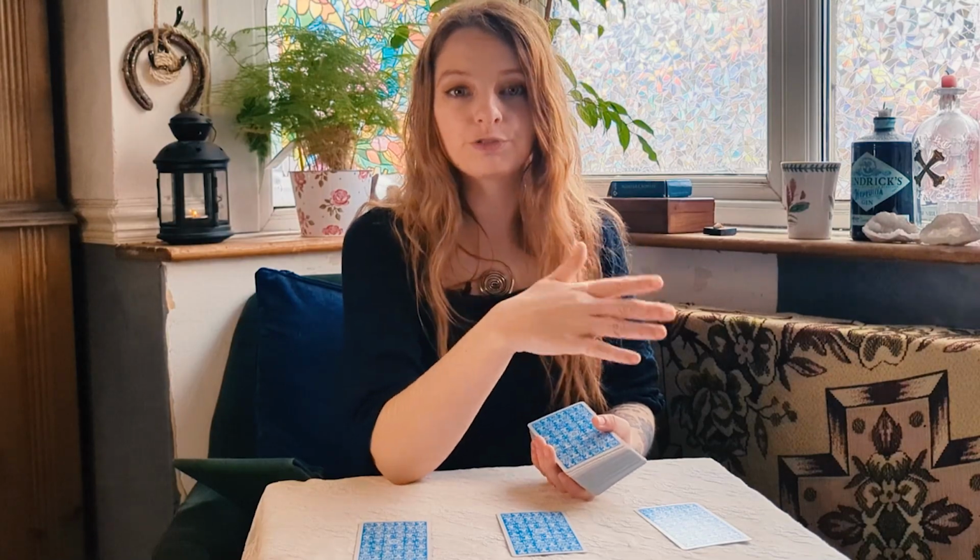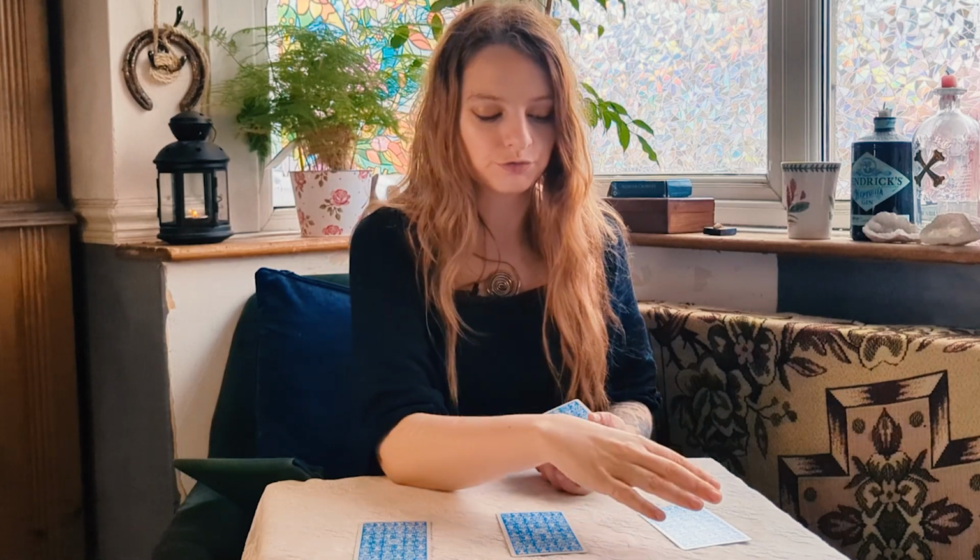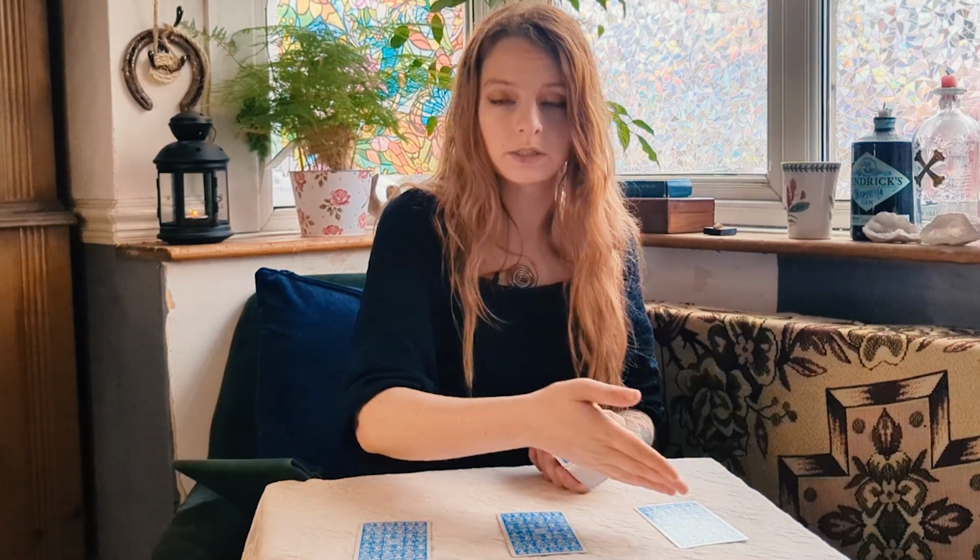When you're reading the cards in these positions, you're not just reading what is on the card, you're reading where the card is: past, present, or future. This is your framework for your reading.